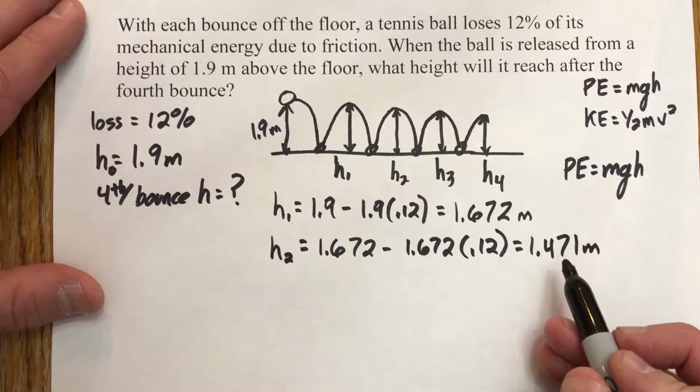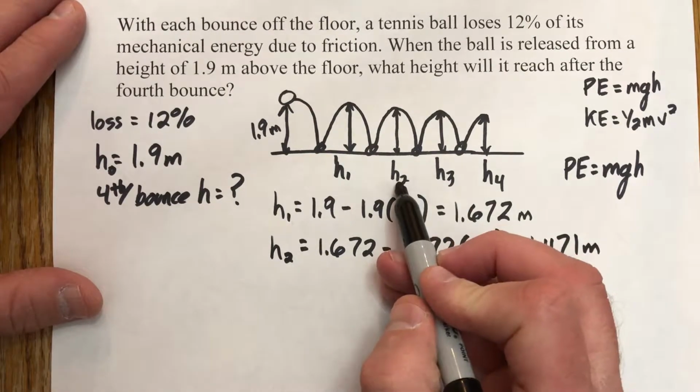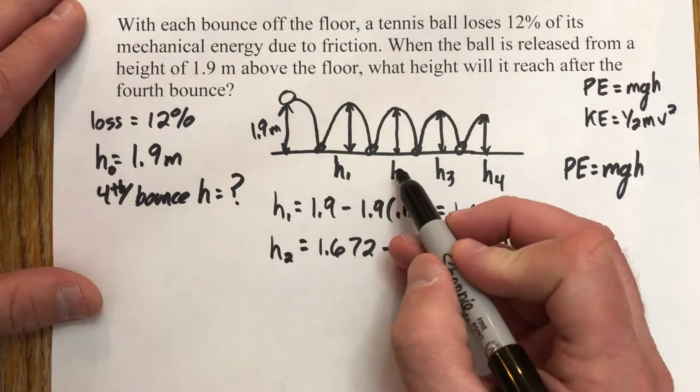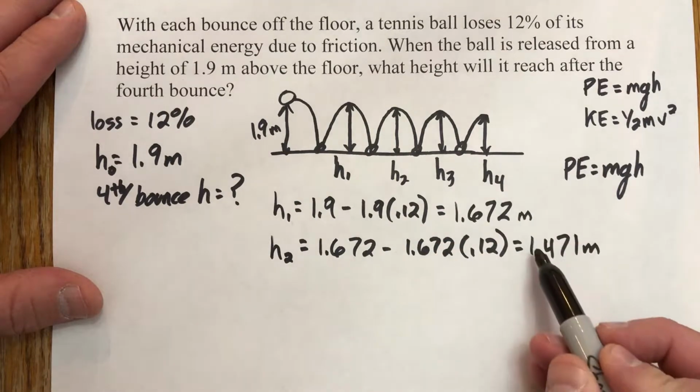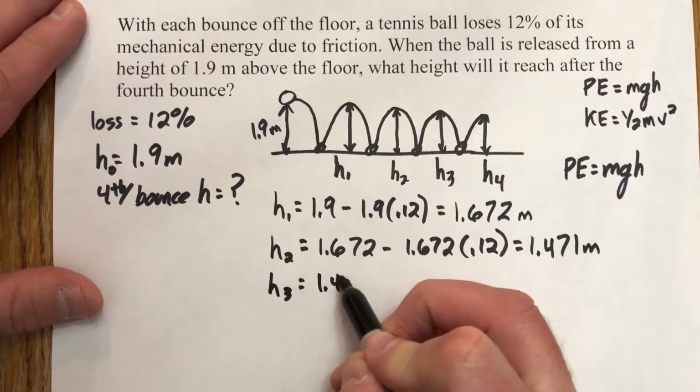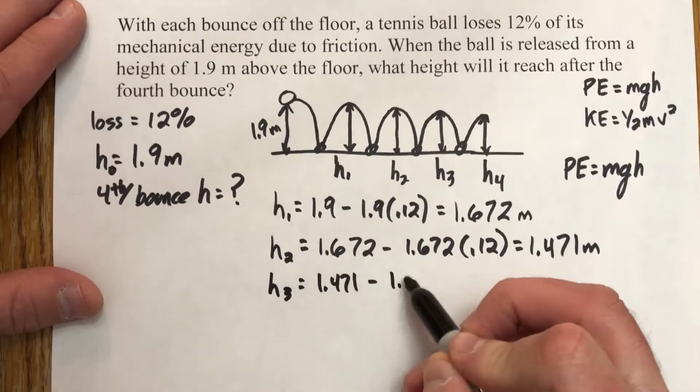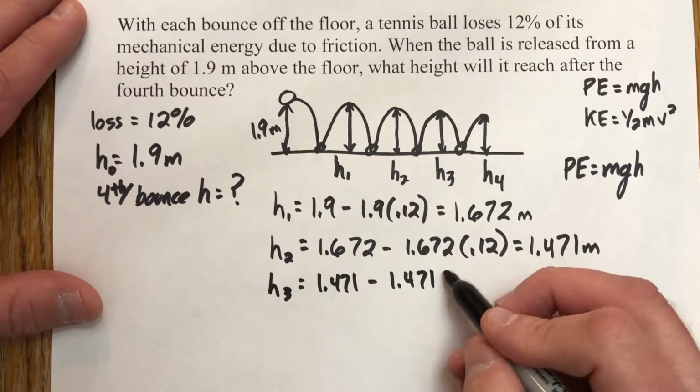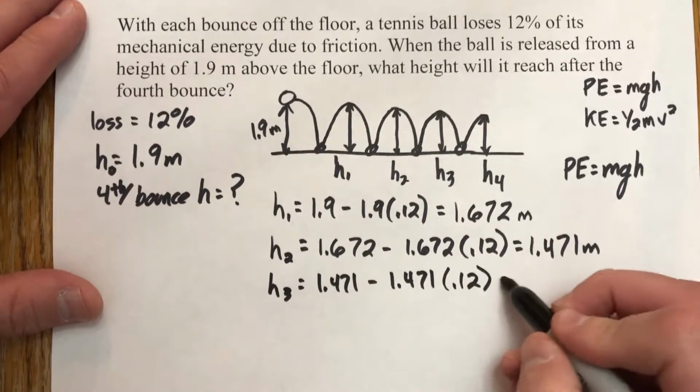All right, so this height is H2. And if I'm going to write an equation for H3, now it's going to be 12% less than this. So H3 is going to be 1.471 minus 12% of that, which is 1.471 times 0.12.